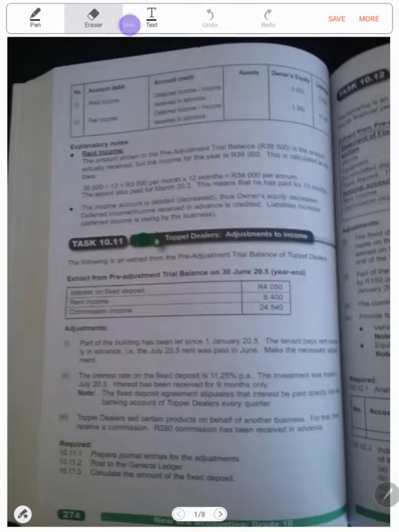Good day, grade 10s. I'm going to be going through the corrections of task 10.11, 12, 13, and 14. And then your work for the new week will be on task 10.15, which you will find on 281. So let's get going.